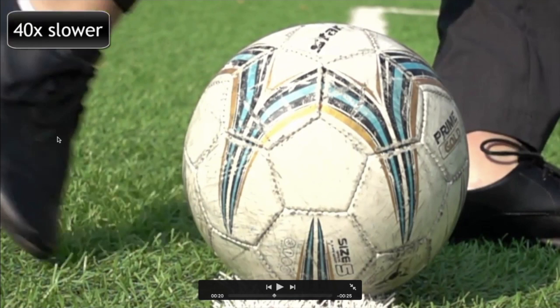Because of the laws of conservation of force, the 20 newtons acting on the man's leg would be directly transferred to the ball. But the ball has a mass of 5 kilograms. So a force of 20 newtons on a 5 kilogram ball would have it moving at 4 meters per second.